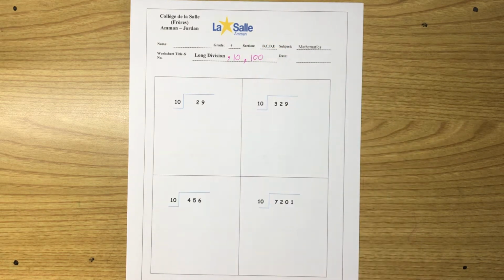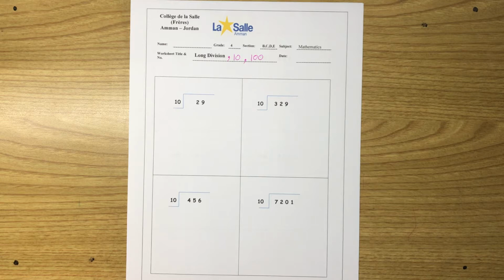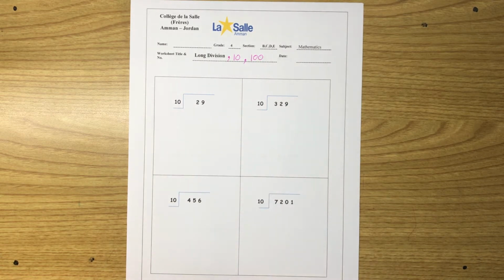Okay, an easy way to figure out 29 divided by 10 is asking ourselves how many tens in 29. Okay, it's easy. There is 2 tens because 10 times 2 equals 20.